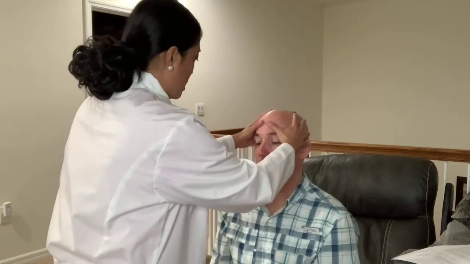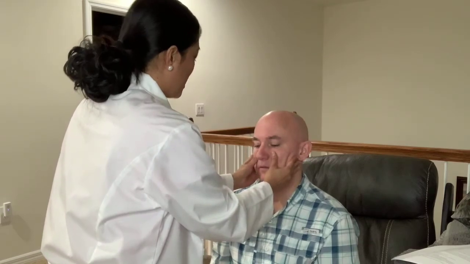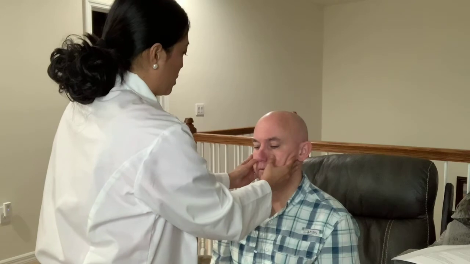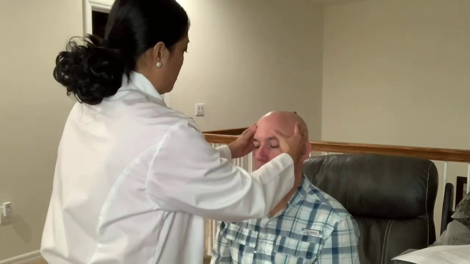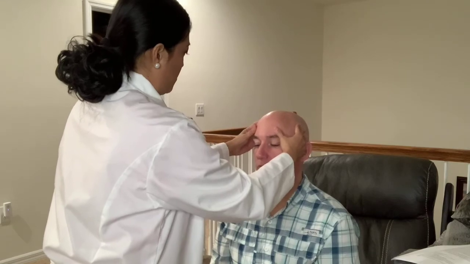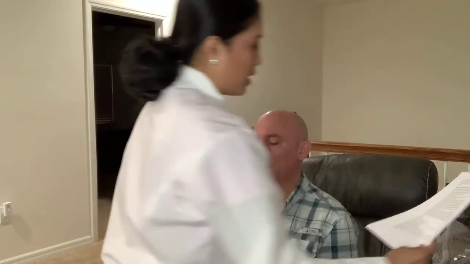You can begin here. Avoid pressing the eye. You know the sinuses are here. Do you feel any pressure? Okay. Any pressure here? Yeah, I feel pressure, but it's not painful. All right. Very good. So findings, both nares are noted symmetrical. No nasal obstruction seen.